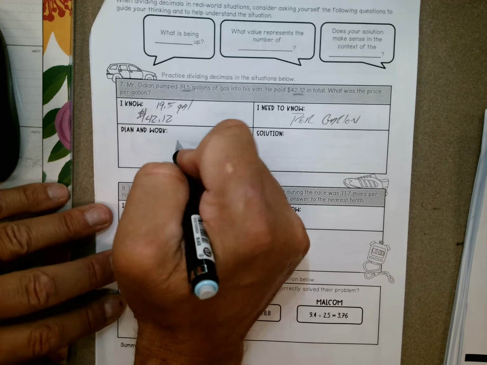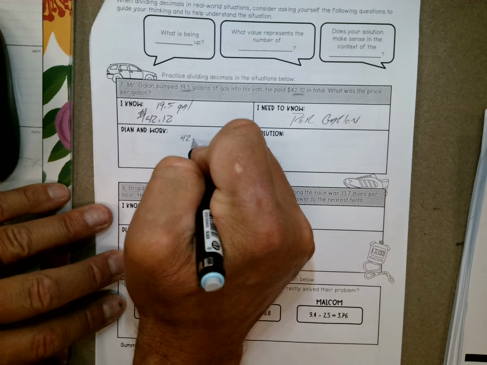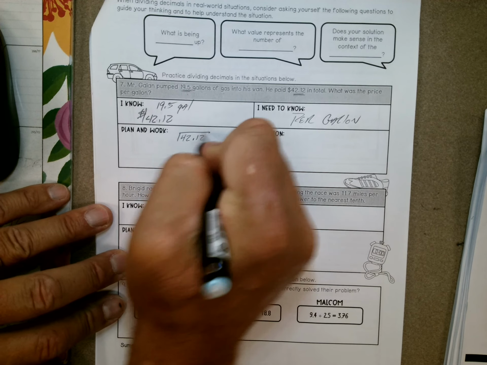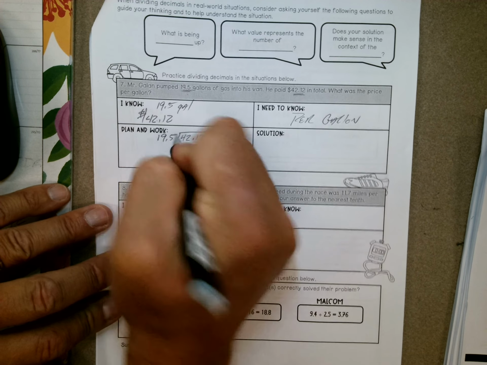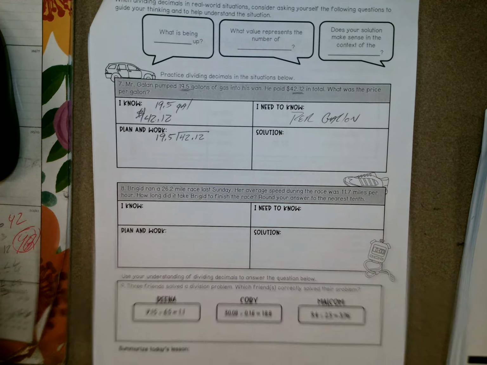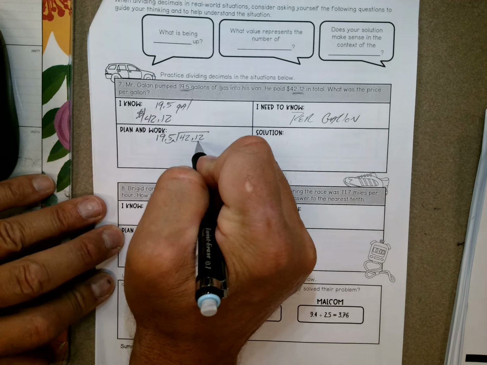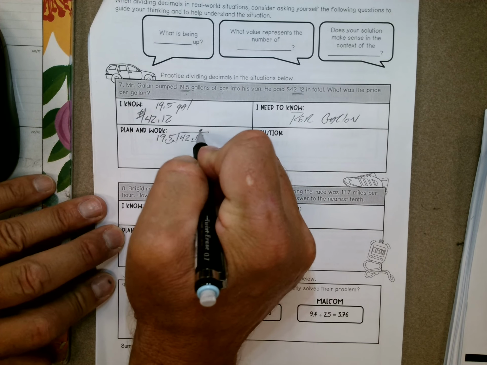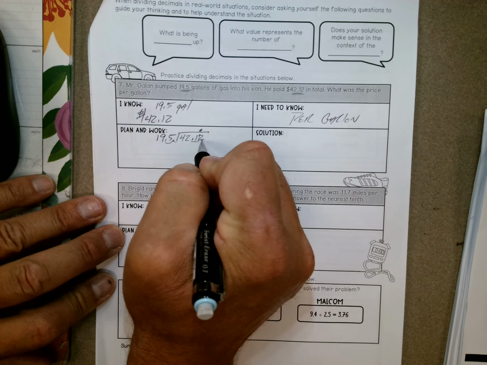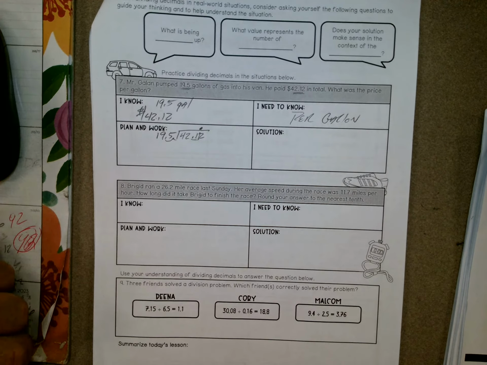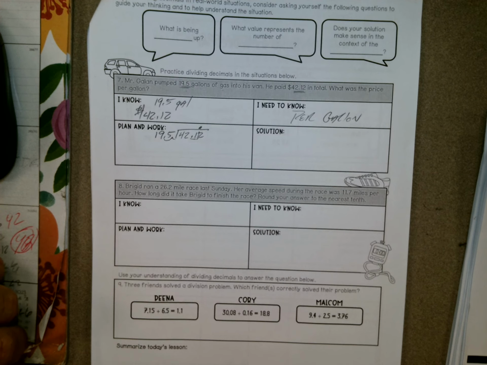So when I split that number up, it's going to be $42.12 divided by 19 and 5/10. Okay. What I do outside, I do inside and up. That decimal move between the 1 and the 2. Now, these are big numbers here, man. So let's take a look at this thing here, okay?